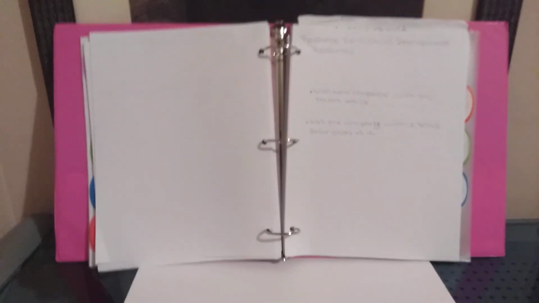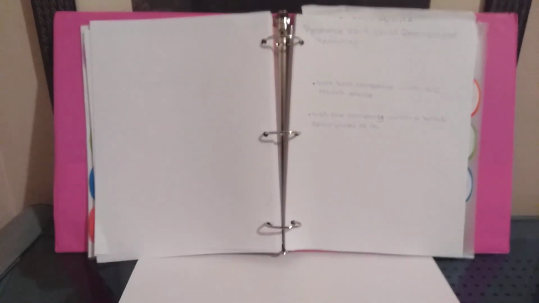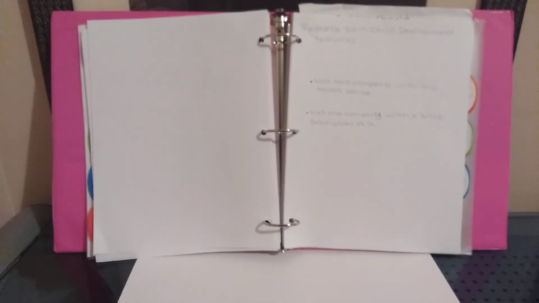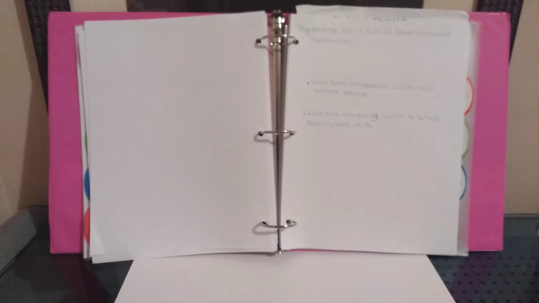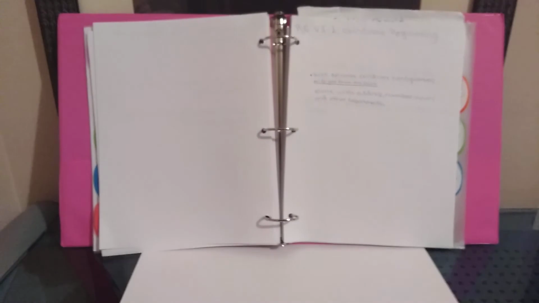Okay, then behind that, you will have another cover sheet titled Resources, Child Development Resources. Now, this is a cover sheet as well, but instead of inserting a picture, you will list 2 companies with a recent article, and you also will list another company with a brief description of that company. Okay, behind that, you would then need to have a cover sheet for your child care regulations, which, for Atlanta, would be Right From the Start, and you would list just the name, the address, hours, and other departments, but you would just show that you get that type of information right from the start.